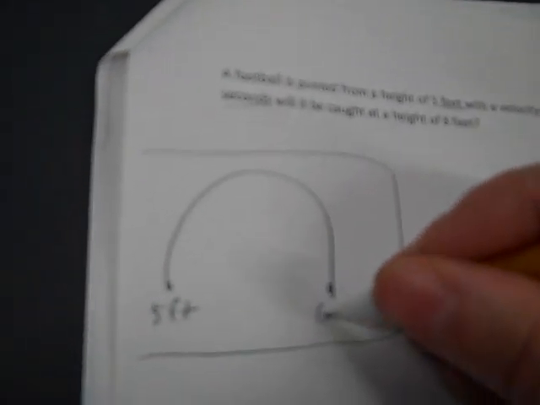Okay, a football's punted from a height of 5 feet with a velocity of 60 feet per second. After how many seconds will it be caught at a height of 6 feet? So again, I've got feet and seconds. So per feet per second is 60. Now, before 60 feet per second, how many feet do we have? We have 5 feet from the start. And after that, we have 6 feet at the end.